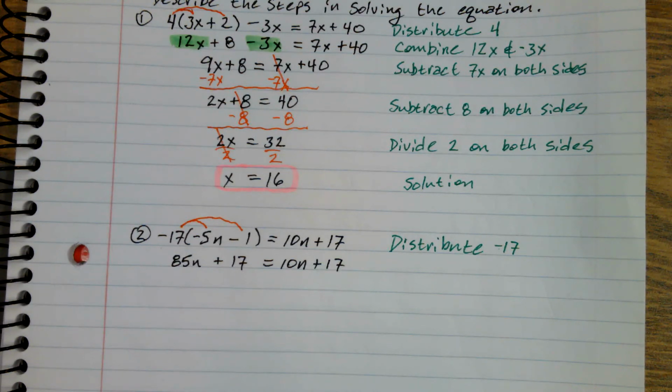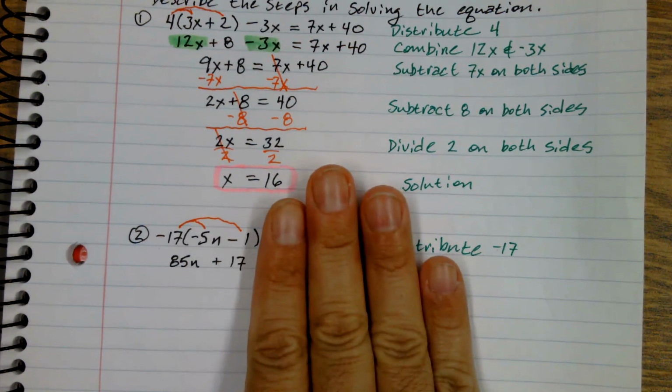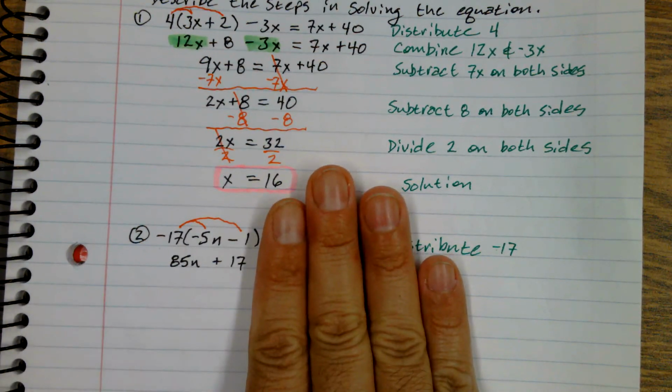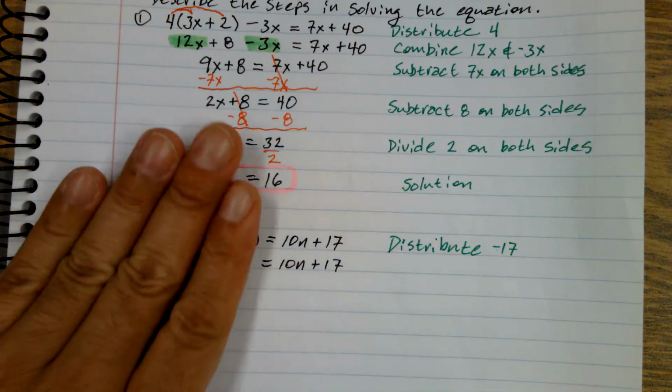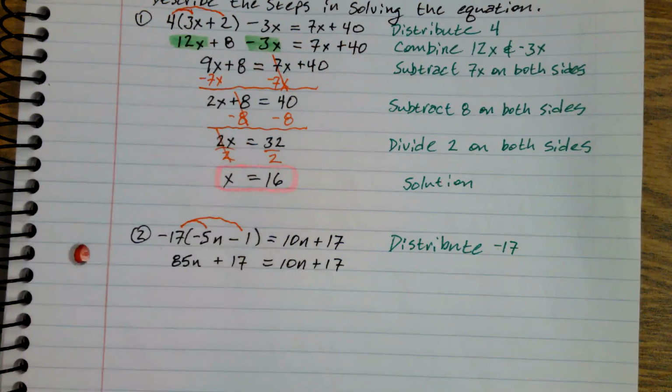Okay, what's our next step? Good catch, Jesse. Yeah. Okay. Check on each side to see if you can combine like terms. I can't combine on the left. I can't combine on the right.